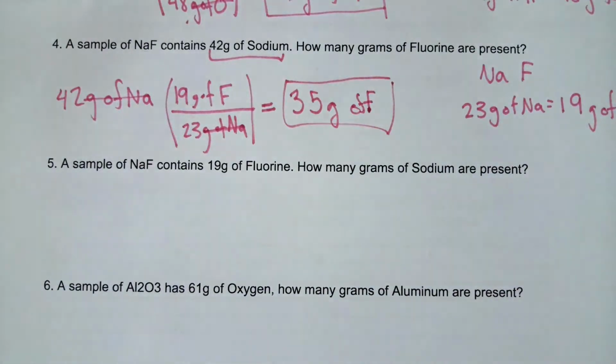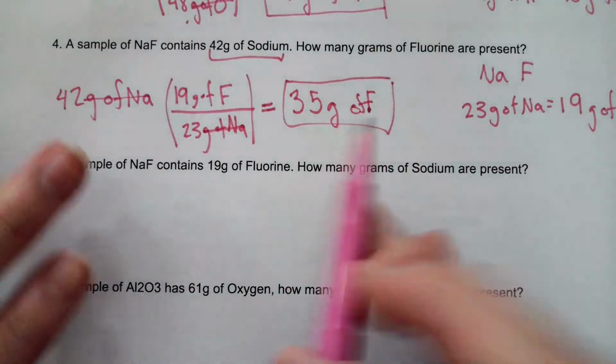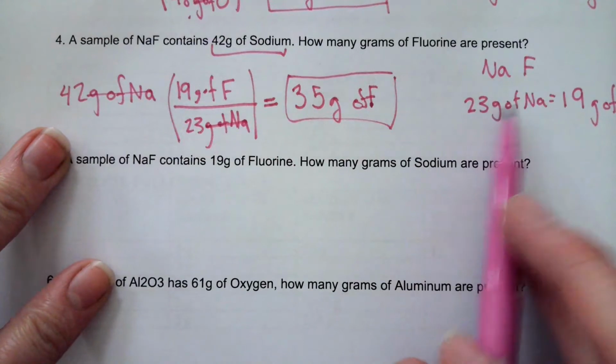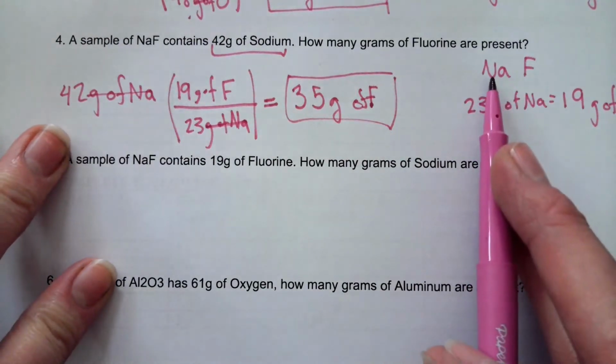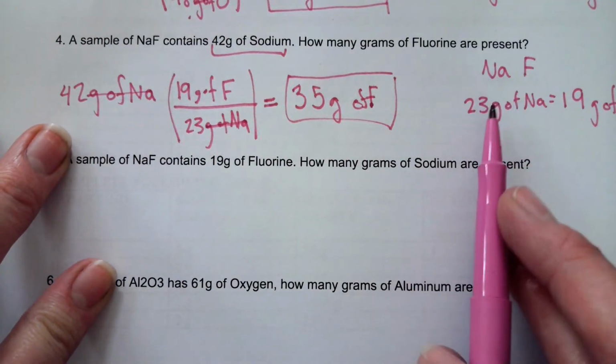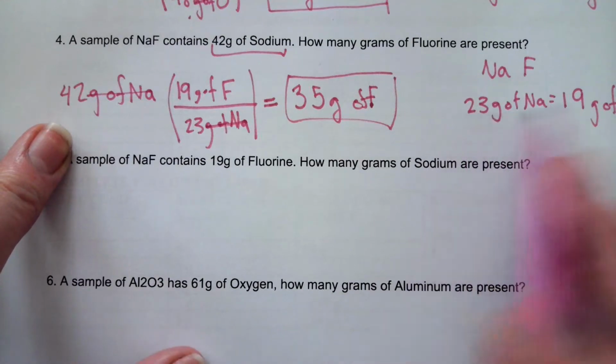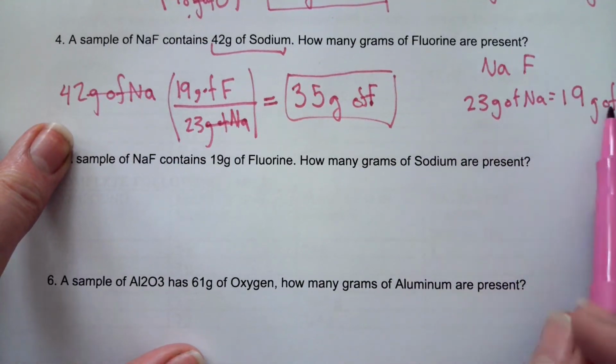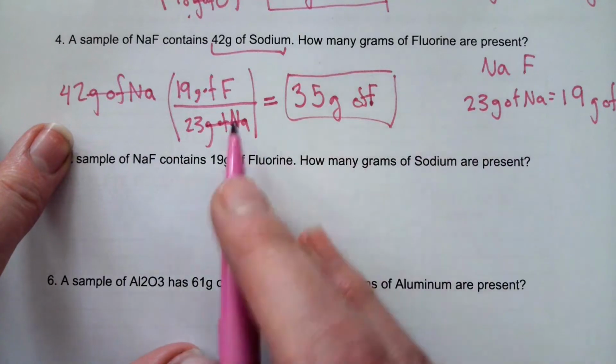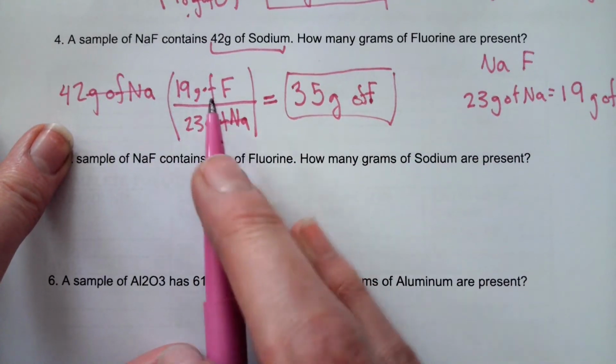That would give us 35 grams of fluorine. Again, we've got our conversion factor, courtesy of looking at our periodic table, to find that sodium on the periodic table has a mass of approximately 23 grams, if you have 1 part of it, and fluorine about 19. So we're going to put the sodium on bottom so it crosses off, fluorine on top.